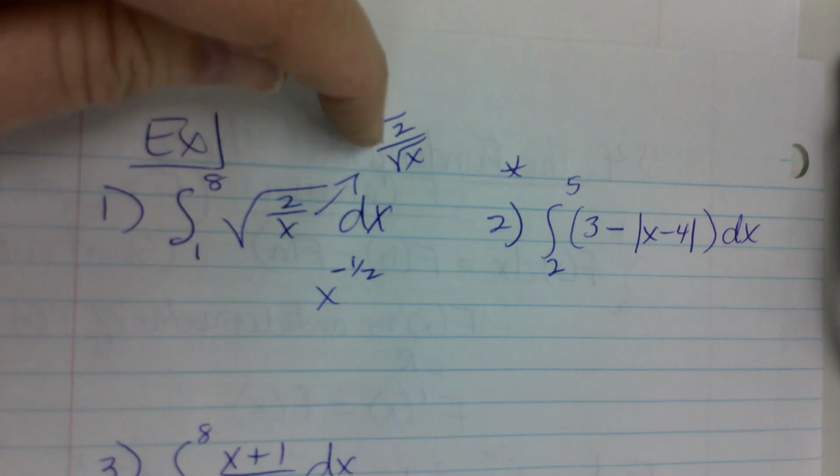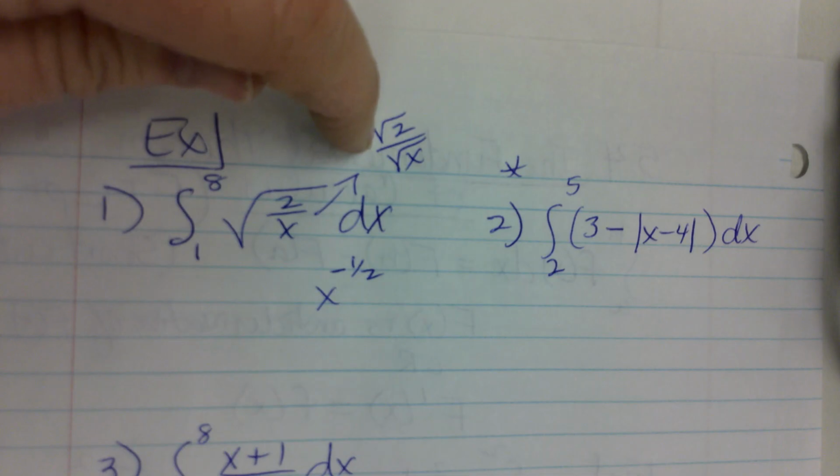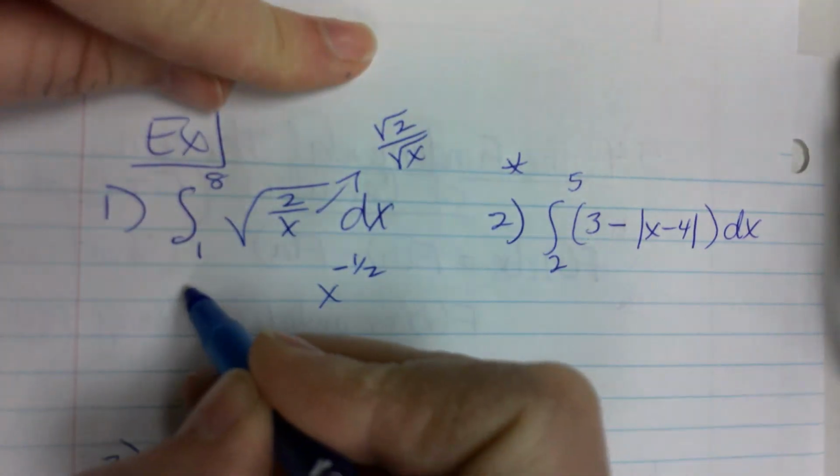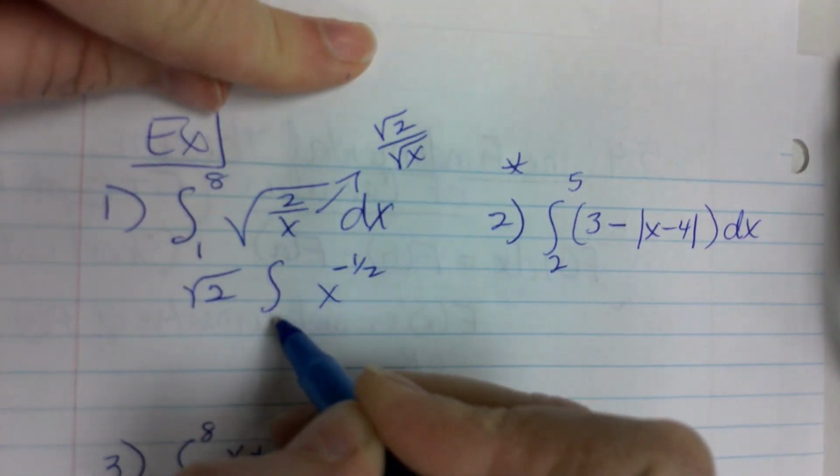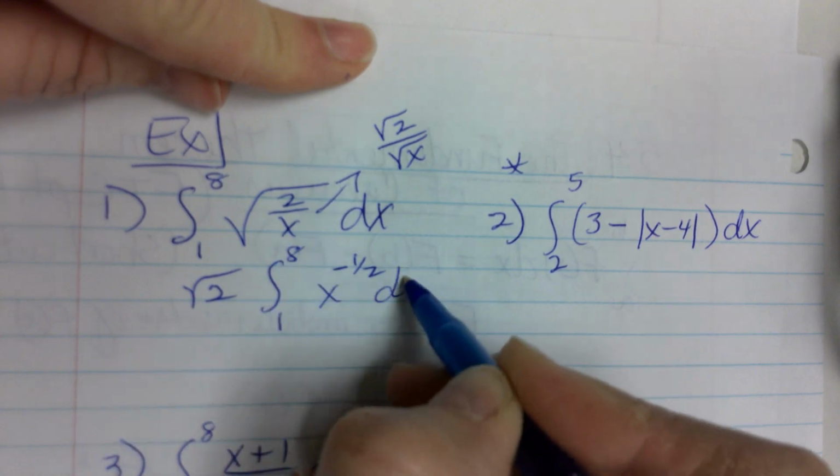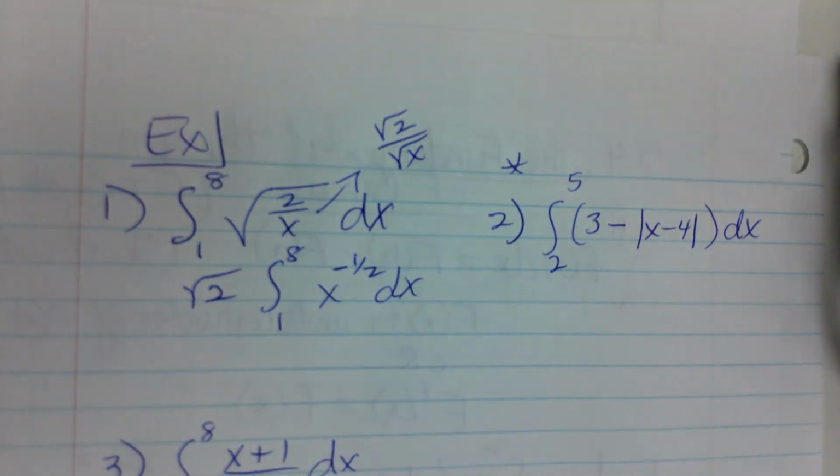Call it just a coefficient. It's just a number, right? As long as it does not have an x in it, I'm free to just pull it out on the outside. And then I don't have to deal with it until the end. Everybody good with that? Remember that rule we did? If you have a constant, just pull the constant on the outside. Now, can you do the antiderivative?